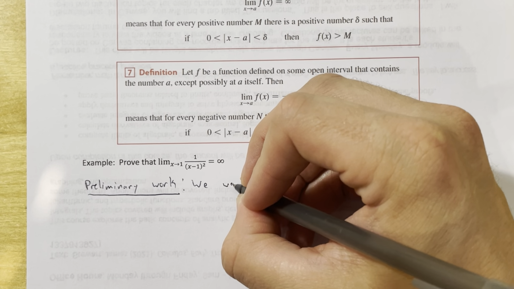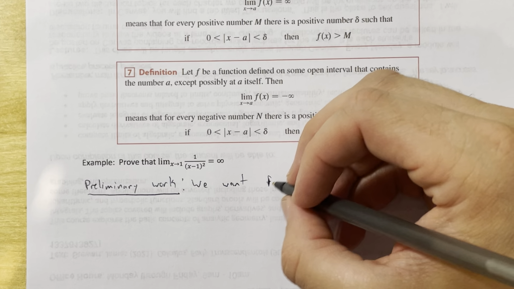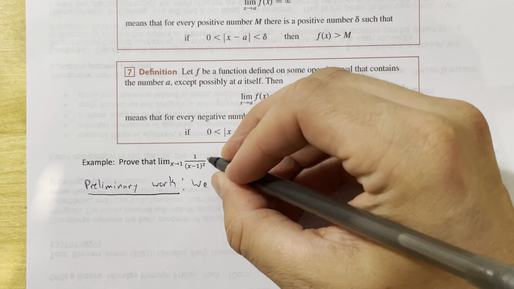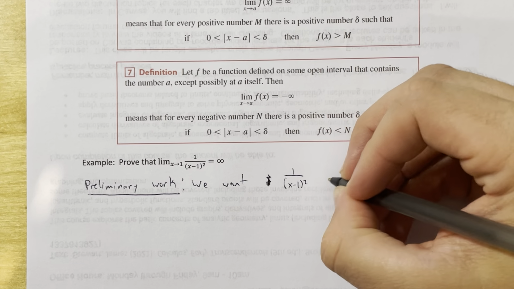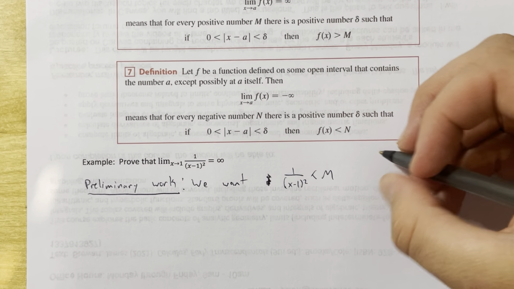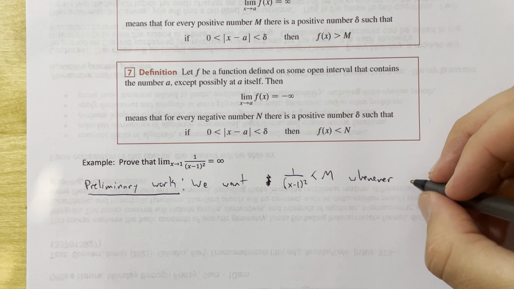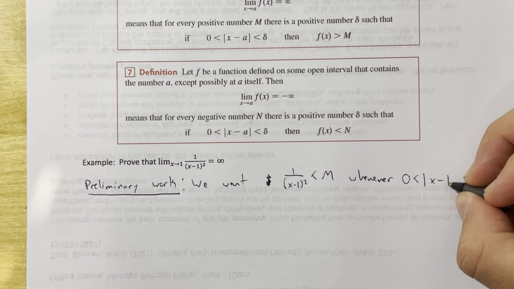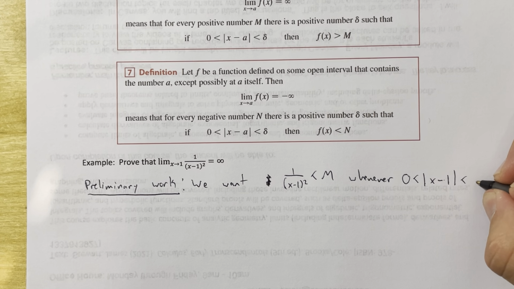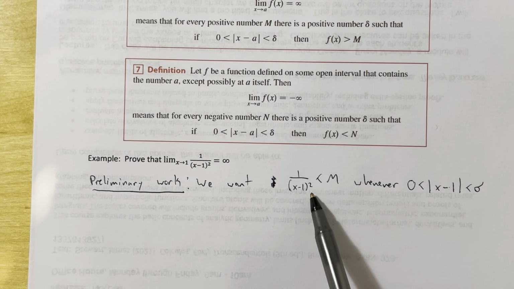We want f of x, which, actually, I'm not going to write it as f of x. We have our function. So I'm going to say we want 1 over (x minus 1) squared to be less than some positive number m whenever this is true: the absolute value of x minus 1, that's what we're approaching, is less than delta. And I need to figure out what value of delta is going to make this work. Okay, so let me work with this guy a little bit.